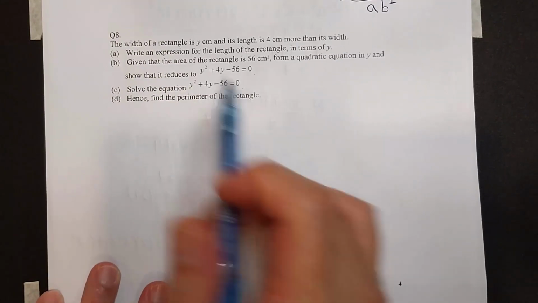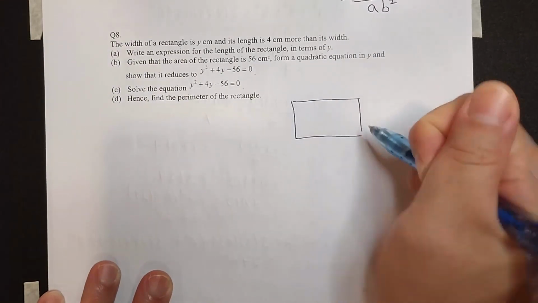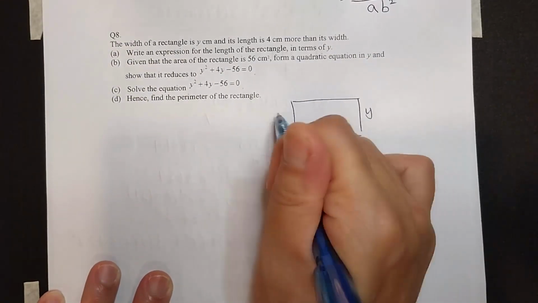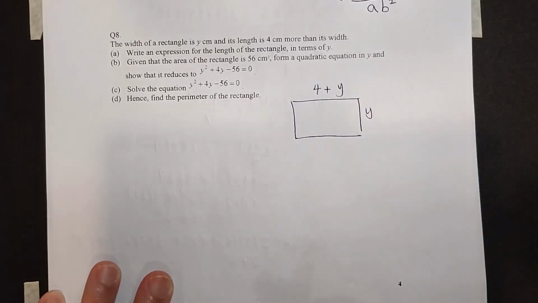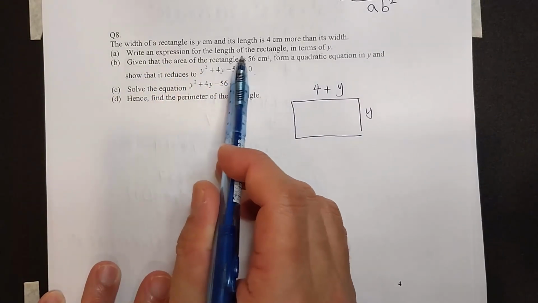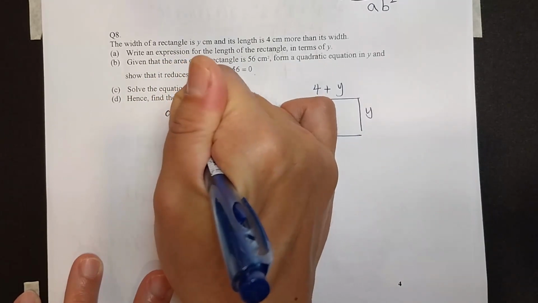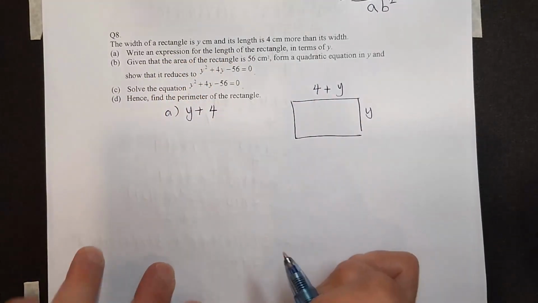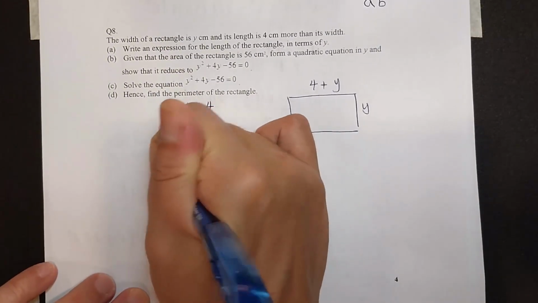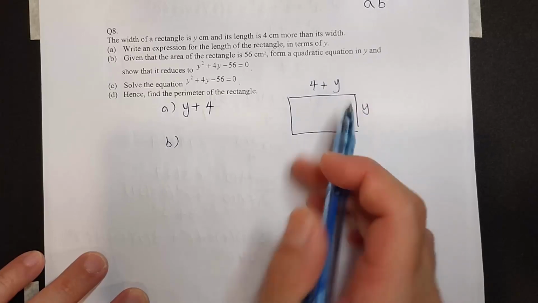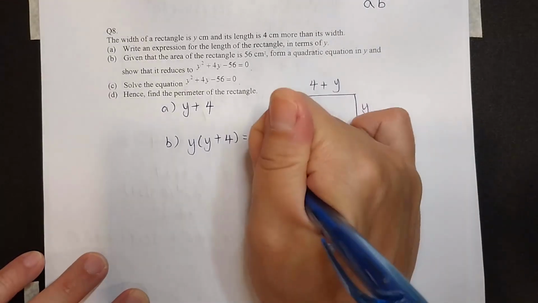For this word problem, we can use a diagram to help us to understand it better. The width of the rectangle is y cm, the length is 4 cm more than the width. So it is 4 plus y. Write an expression in terms of the length of the rectangle in terms of y. So part A is simply 4 plus y or y plus 4. Okay, next we have the area is 56. So length times breadth is equals to 56.